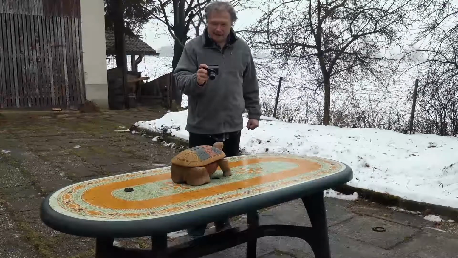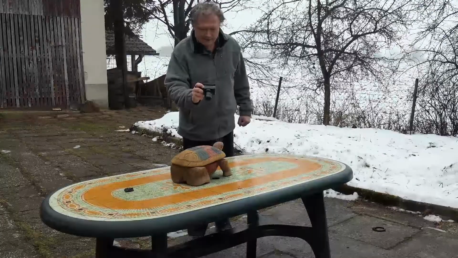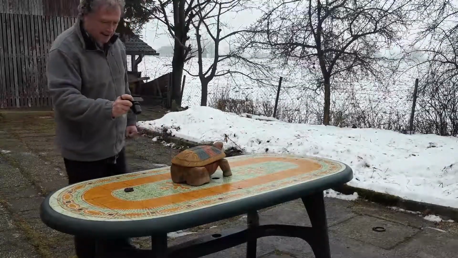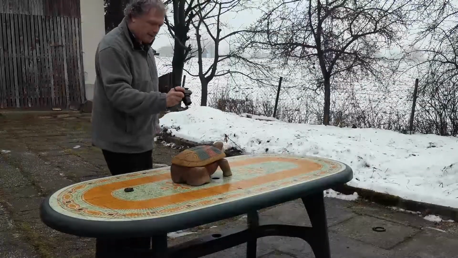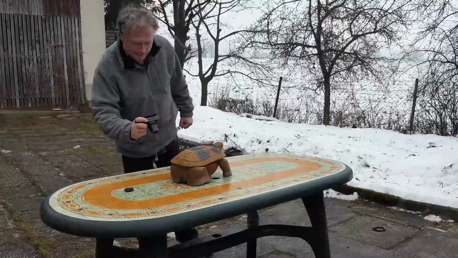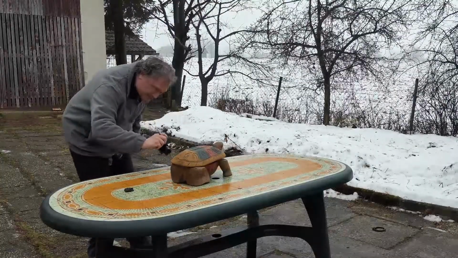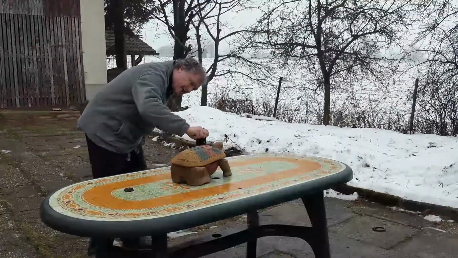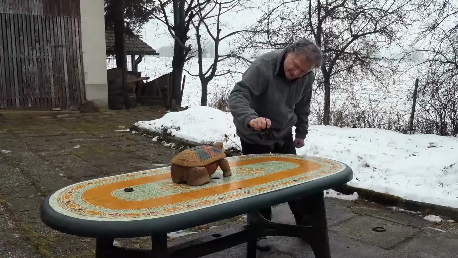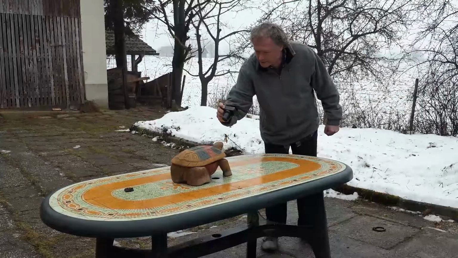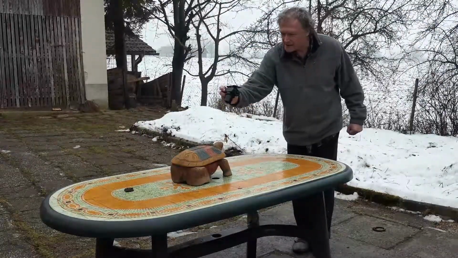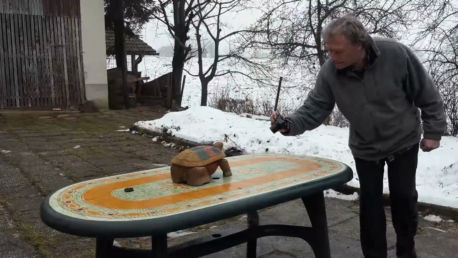Let us start. We press the button so that it now makes photos, and you go around like you would like to paint this turtle. Also from below. The orientation of the camera does not play any role. You can have it at any angle you want. It is just necessary that you take pictures from all sides like this.